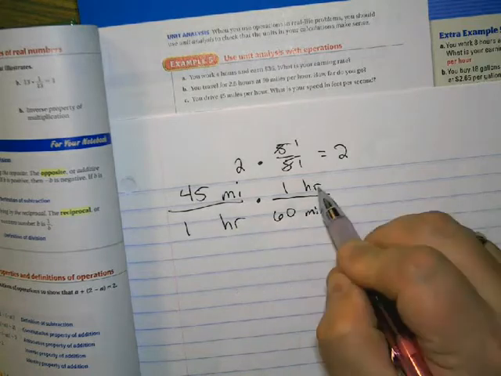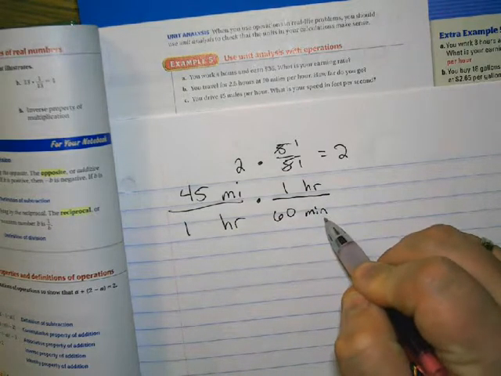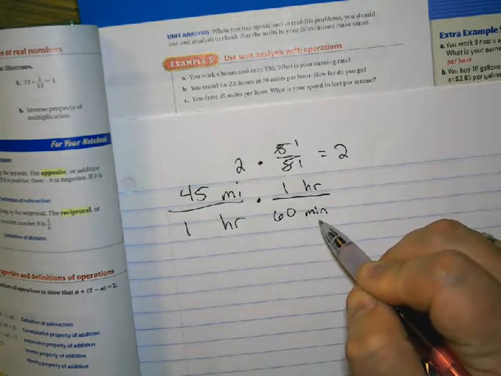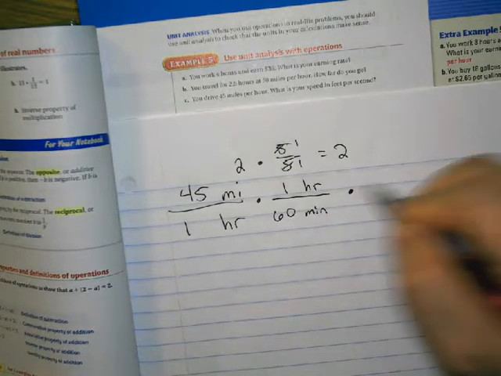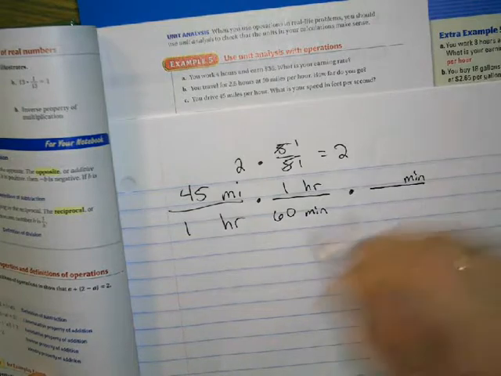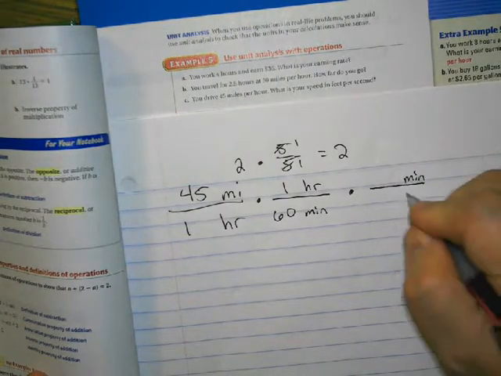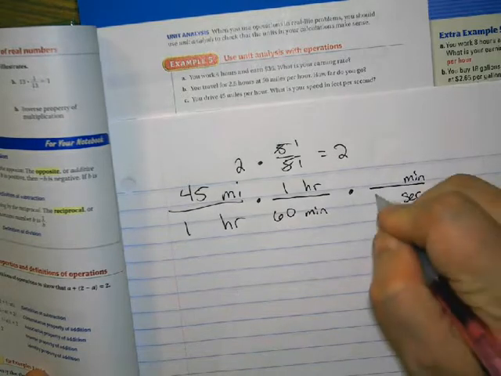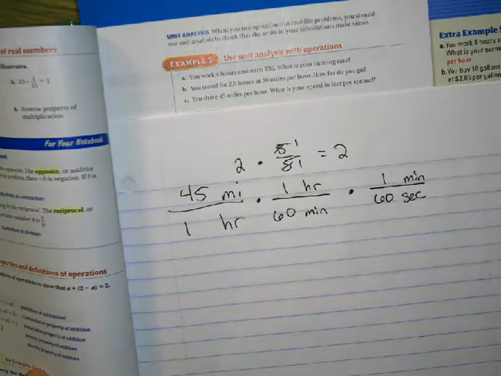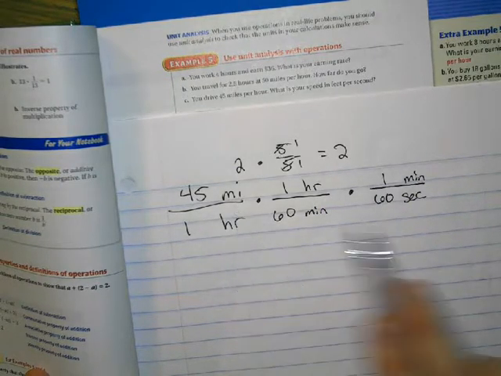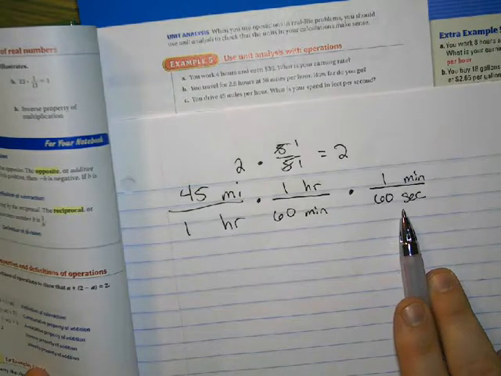Okay, since we're going to cancel out hours and now we have minutes, is that fine enough, or for our answer did we need to go even smaller of an increment? We need to go to seconds, right? And if I want the minutes to cancel, minutes need to go up top, so again we're going to cross cancel. Seconds are going to go on the bottom, and how many seconds are in 1 minute? 60, so I can write the 60 there and the 1 there. Now if I canceled hours and canceled minutes, I'd be to miles per second. Is that what it wanted it in?